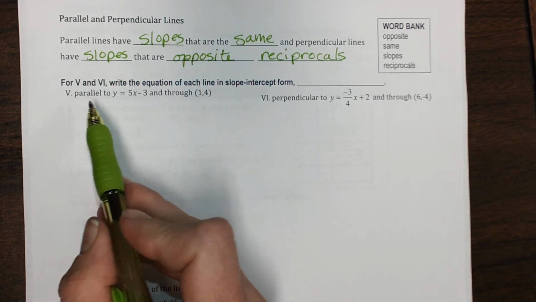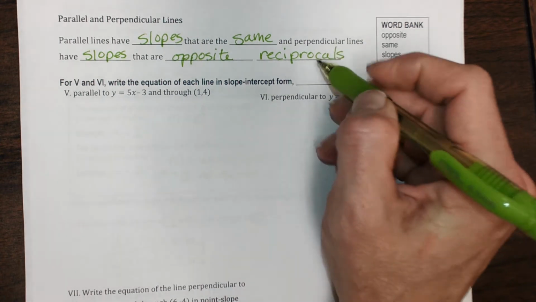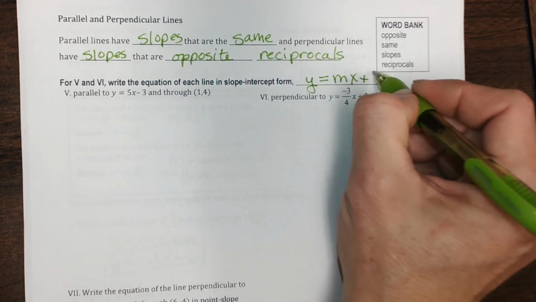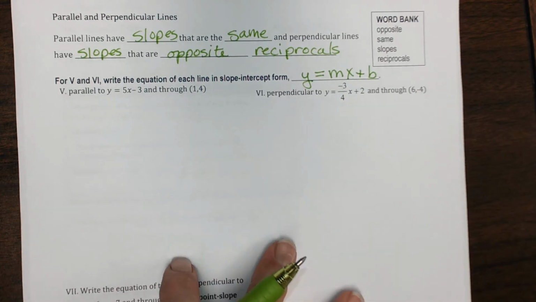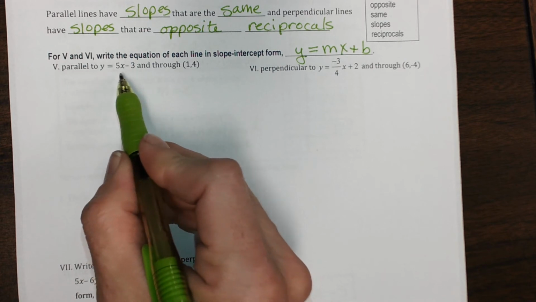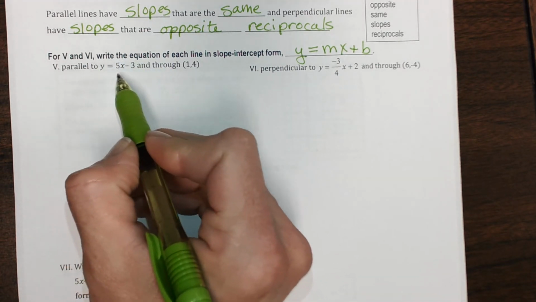Now, for these examples, we're going to write our equations in slope-intercept form. Remember, slope-intercept is y equals mx plus b. When we want to know if a line is parallel to something, we need to pull out what the slope is of this equation.